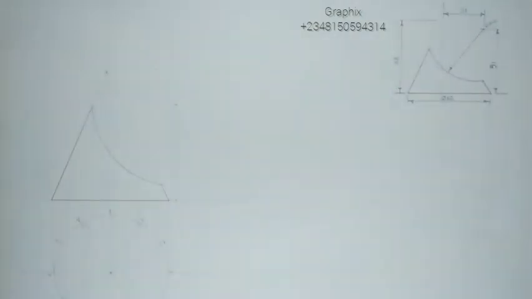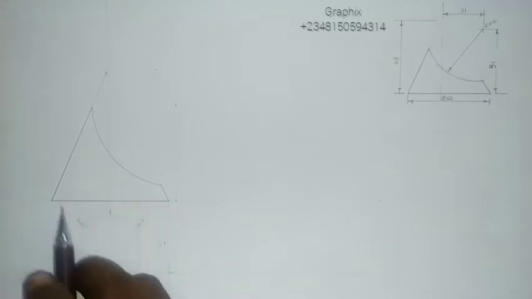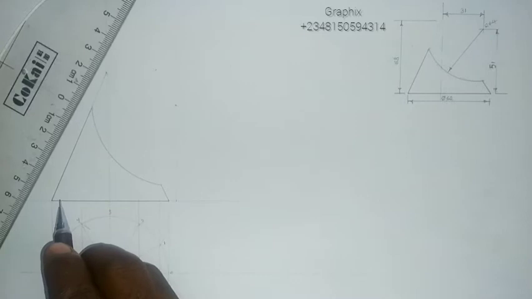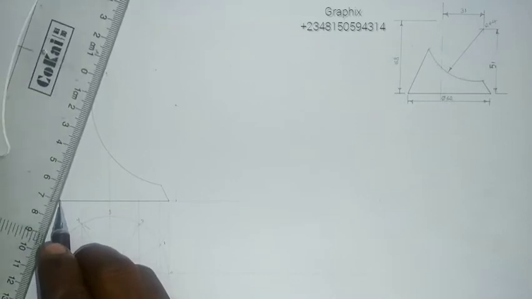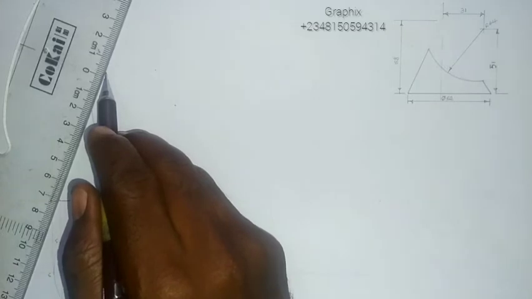Then the next thing you do is to start projecting all these points here. This is the first point, is already there. The next one is this. I'll project them as if they are going to the center of the triangle, which is here. So I'm moving here.